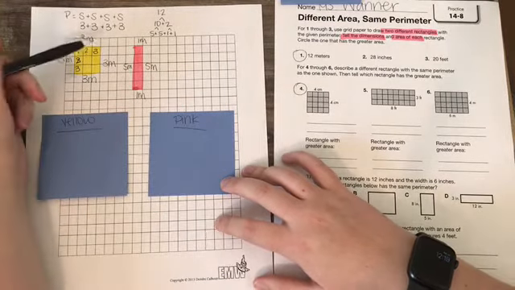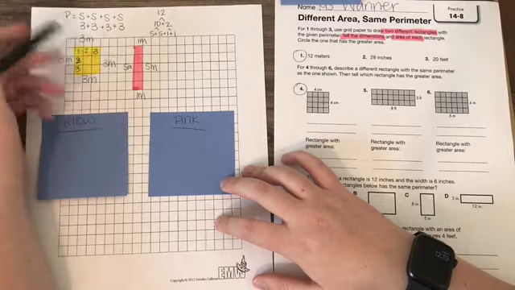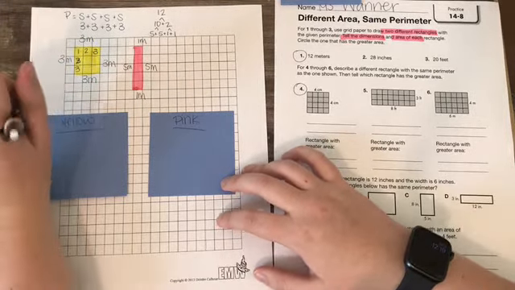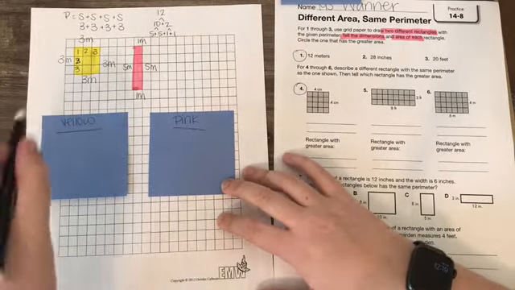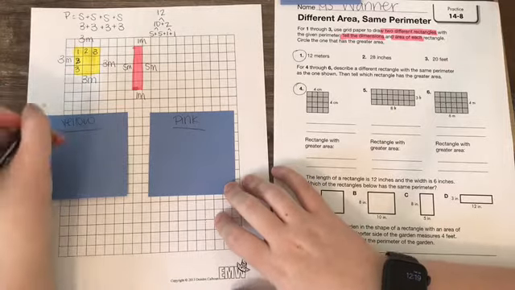Alright, so now since I have labeled the dimensions of each side of my shape and found the perimeter that way, as well as working up here and using some scratch paper to figure out those problems, now I'm going to find the area of each rectangle and circle the one that is greater.